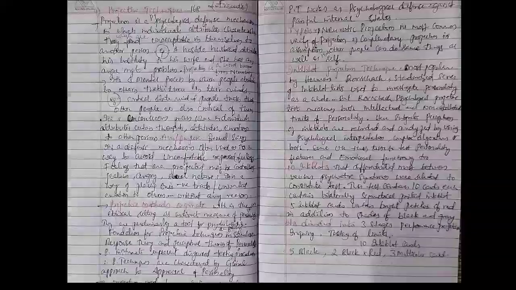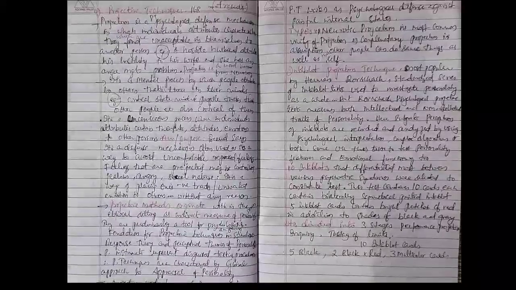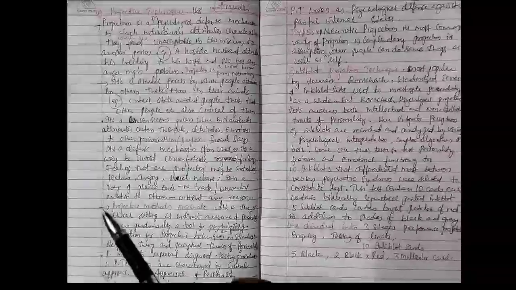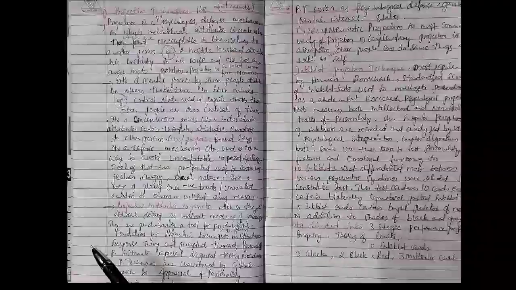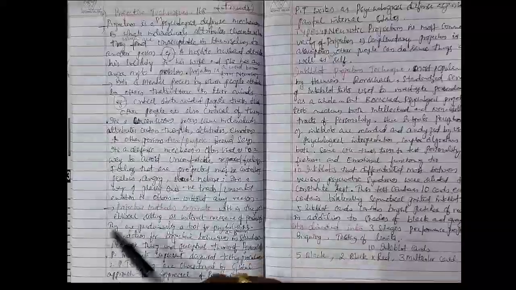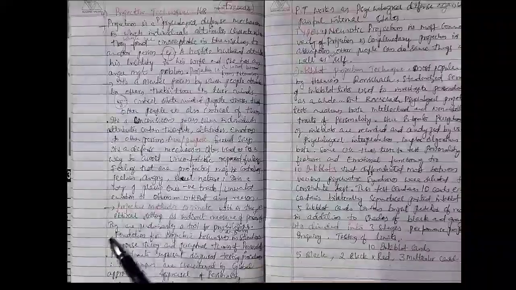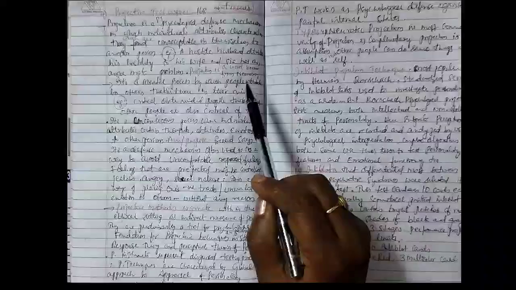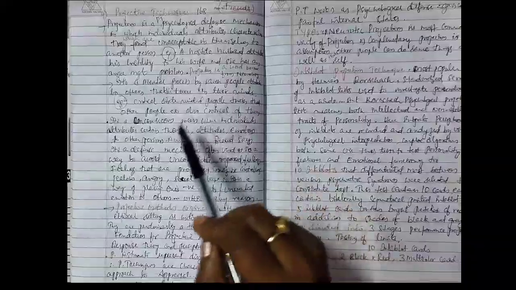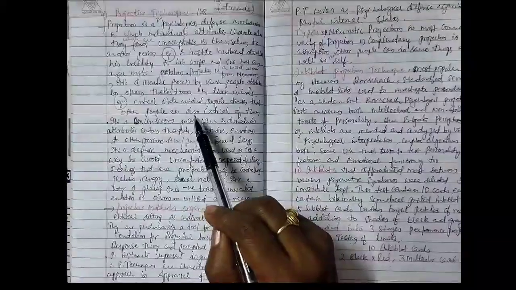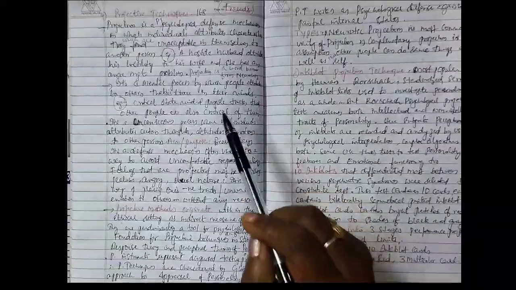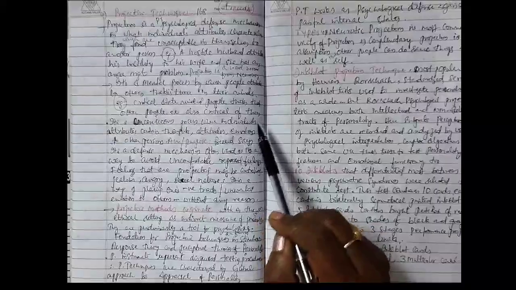Coming to projective techniques, the word projection is borrowed from the branch of neurology. Projection is a psychological defense mechanism in which individuals attribute characteristics which are unacceptable in themselves to other persons. Example, a hostile husband attributes his hostility to his wife, saying she has an anger management problem. It is a mental process by which people attribute to others what is there in their own minds. Example, critical-minded people think and say that other people are also critical of them.